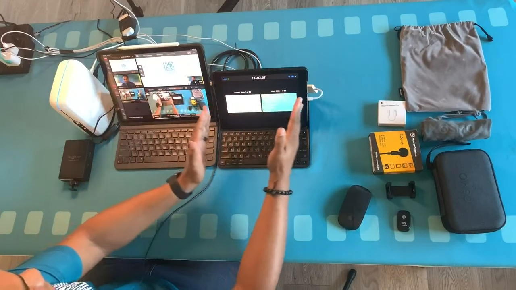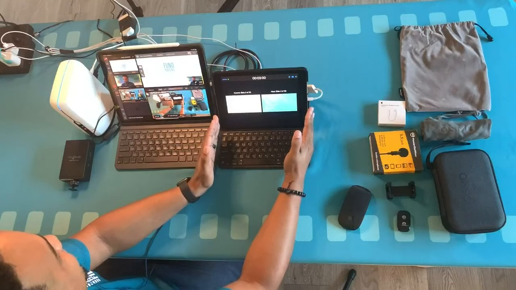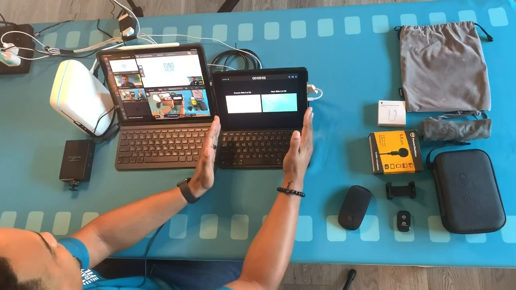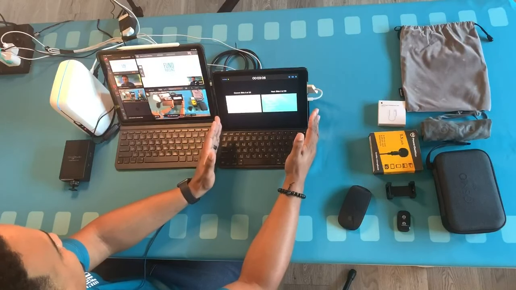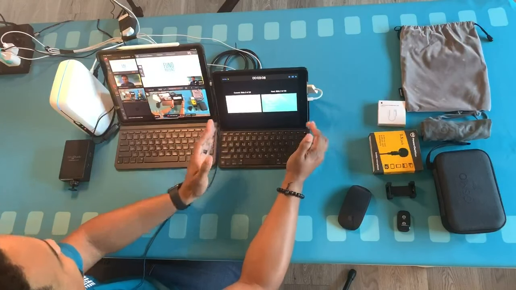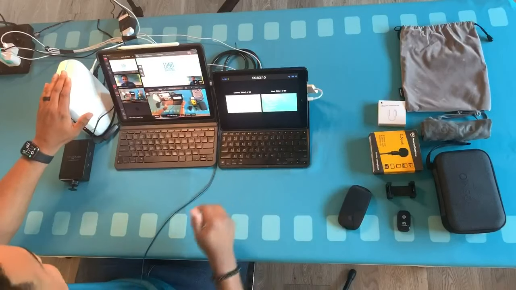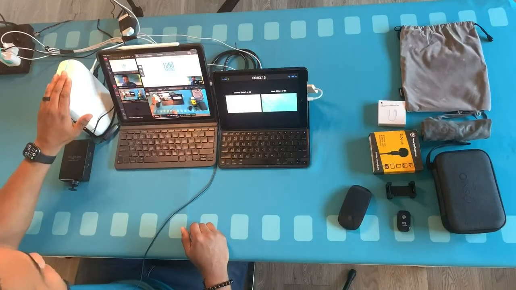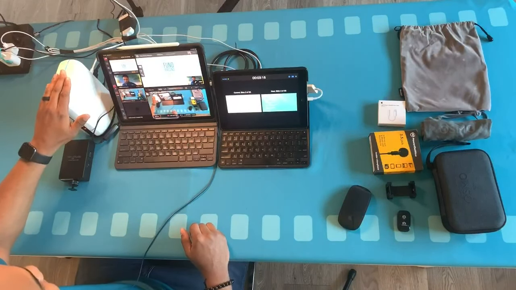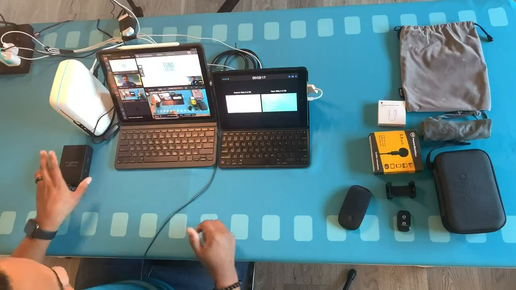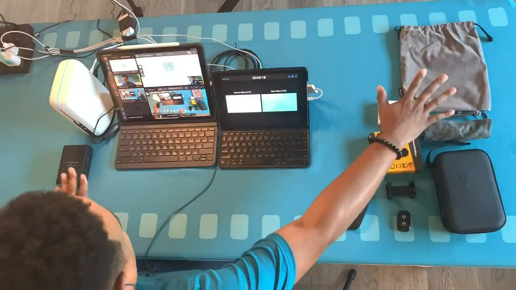I have another iPad that you can run the actual Keynote presentation I'll be presenting from. This is the streaming box that I'm using to stream to YouTube right now.